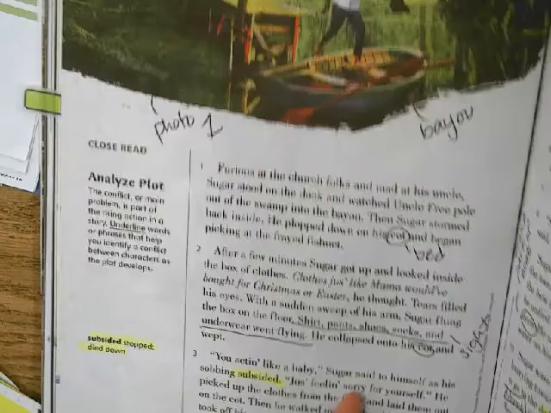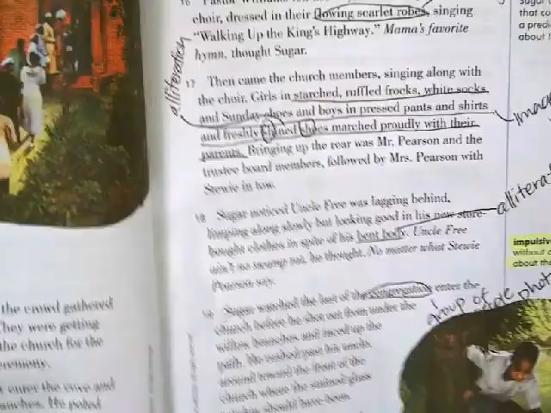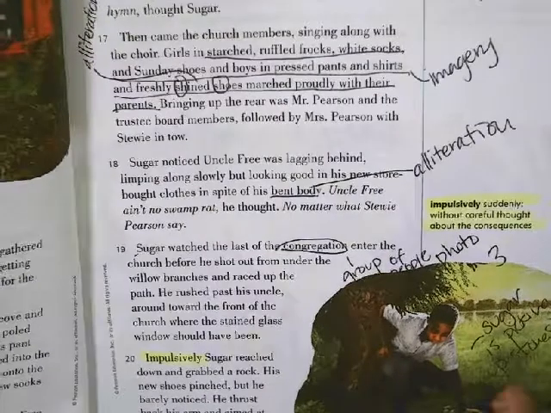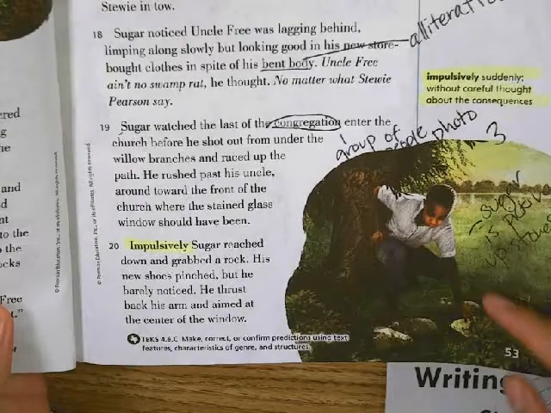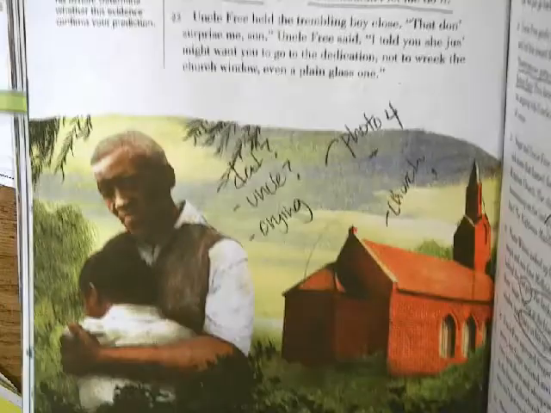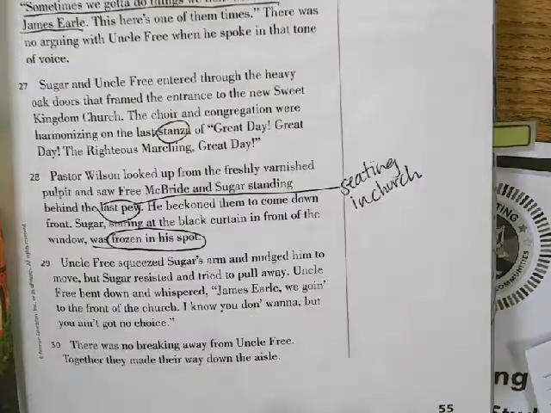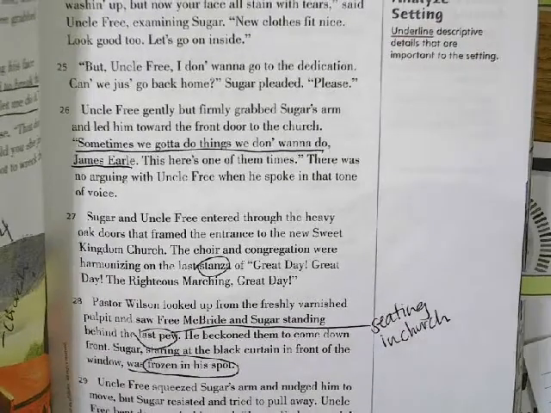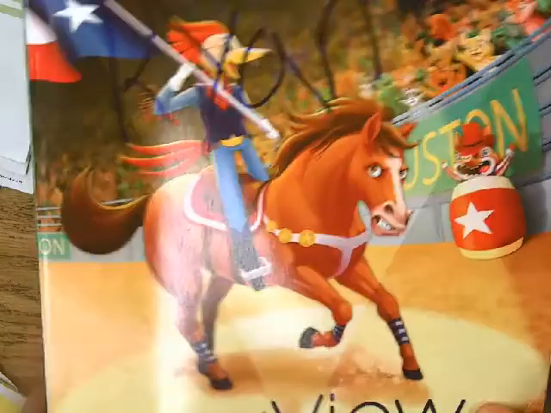And we did highlight our vocabulary words. We have dedication there. We have subsided over here. This one doesn't have any. Page 53, impulsively. And we see how the little boy Sugar is picking up the rocks out of impulse. We did read page 54 and then page 55. And that's where we stopped, and we will continue tomorrow.